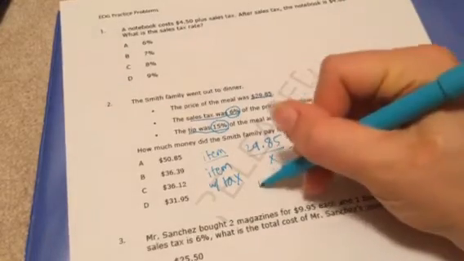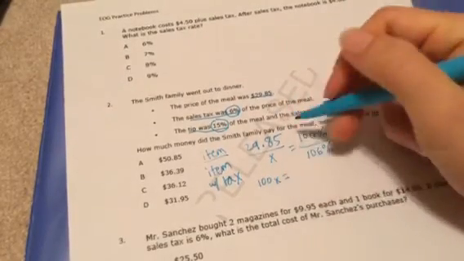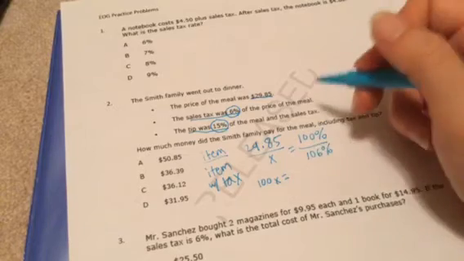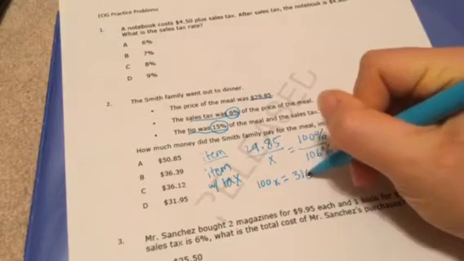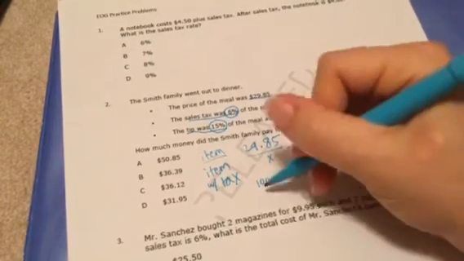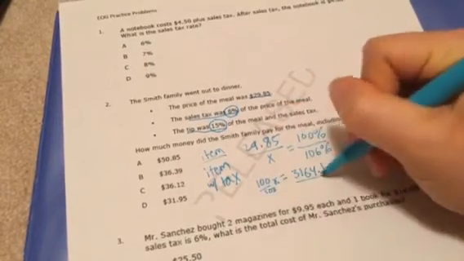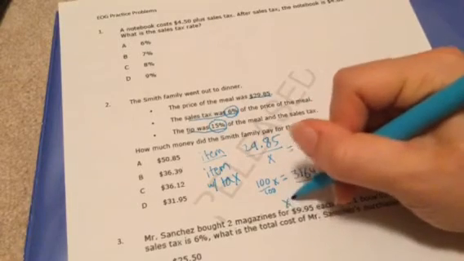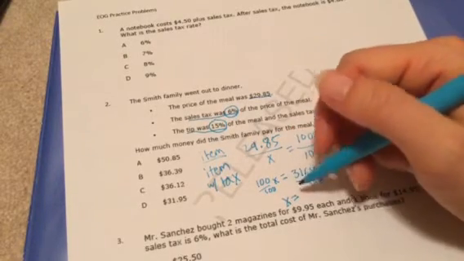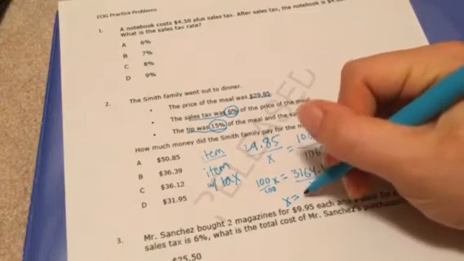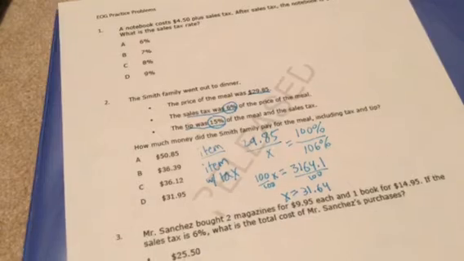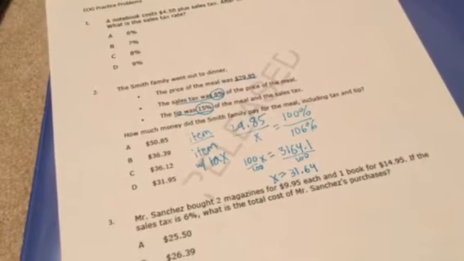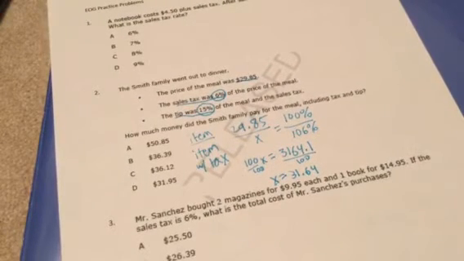So then we cross multiply. 100x equals 29.85 times 106, which is 3,164.1. Divide both sides by 100. And x then, when you round, is $31.64. So what that just gave us is how much the meal was just with sales tax.